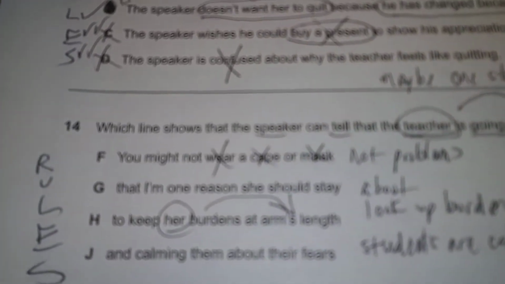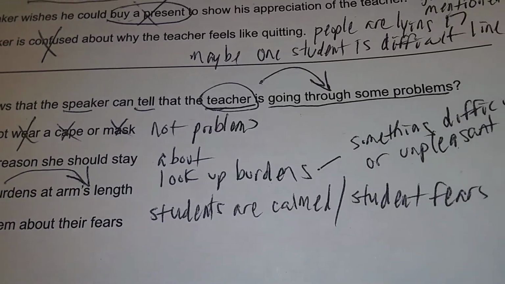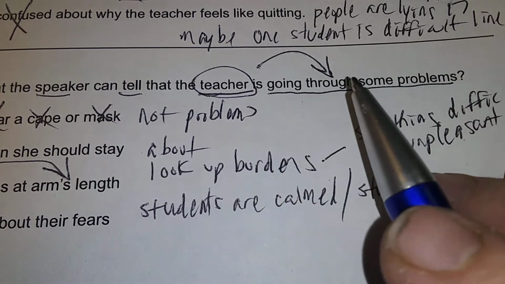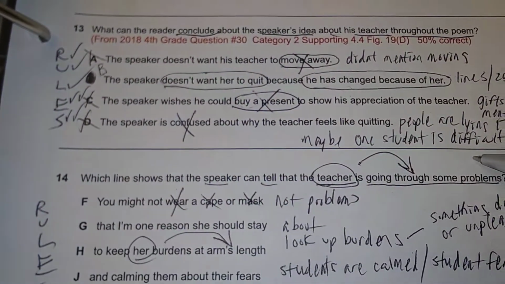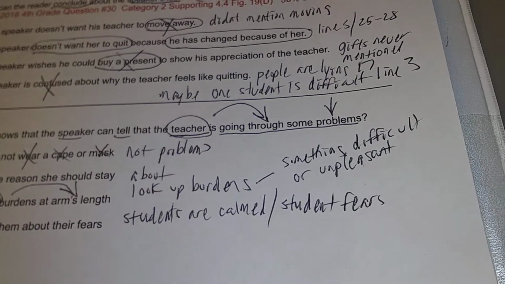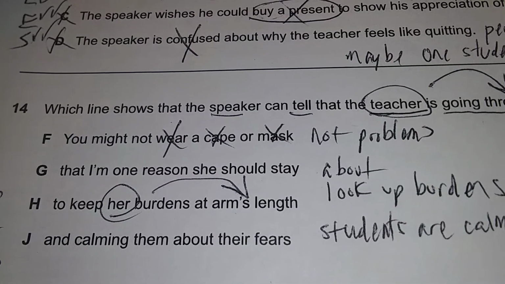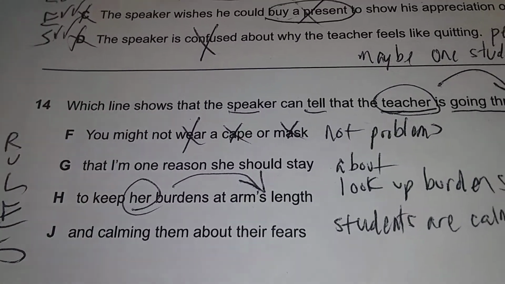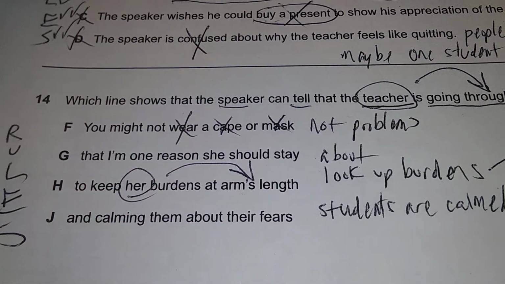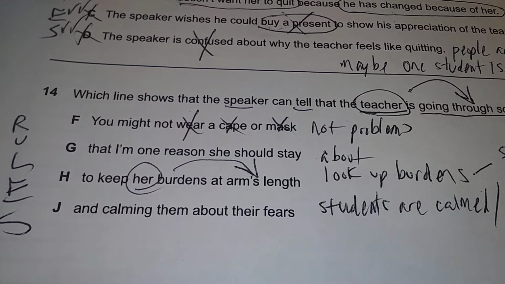Finally, the last one. Which line shows that the speaker can tell the teacher is going through some problems? Okay, so the teacher is our subject. Problems are things that are negative. So I teach kids in reading and writing to draw up or down arrows. Problems are negative things. As you can see, you might not wear a cape or mask, and wearing a cape or mask has nothing to do with problems. I'm one reason she should stay. Well, there's nothing there that's true, but it doesn't talk about the teacher going through a problem.